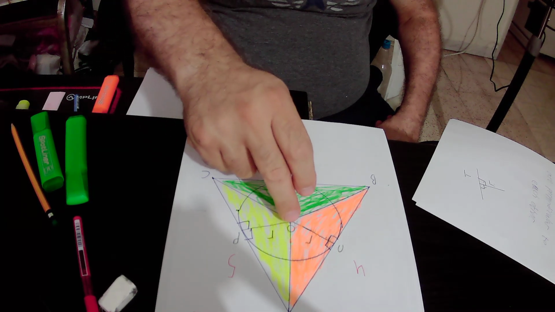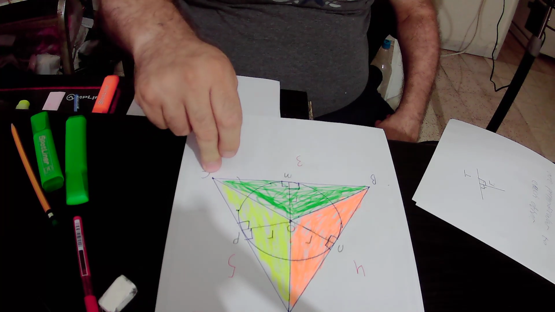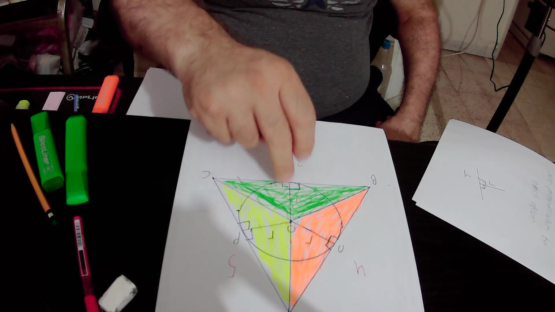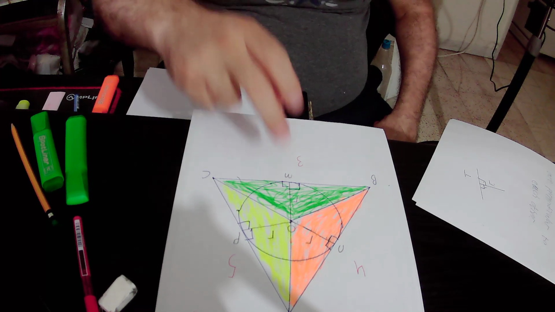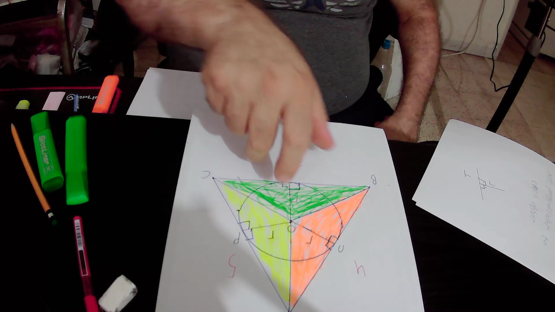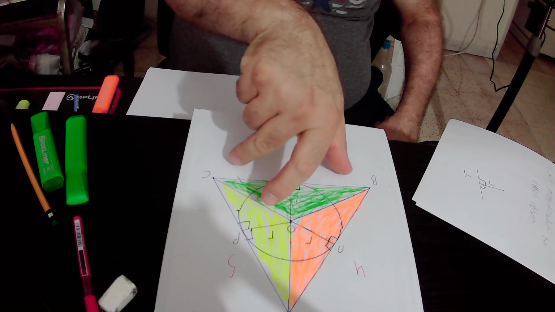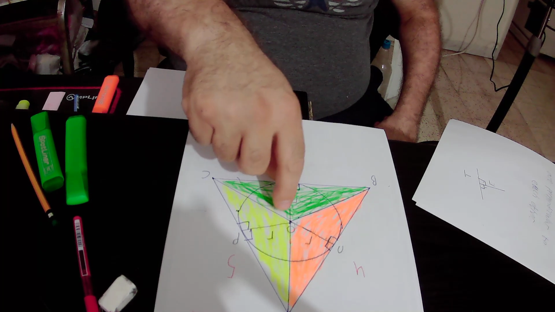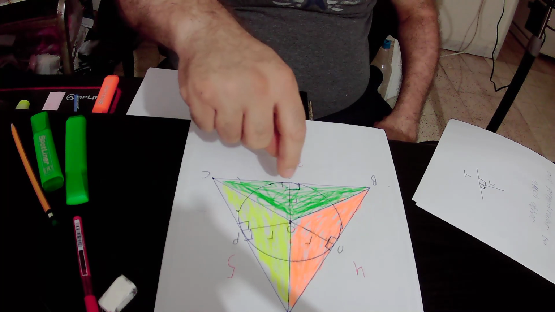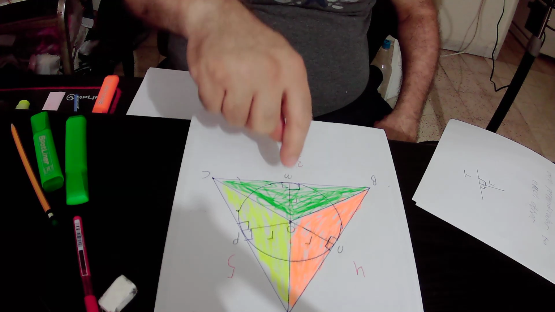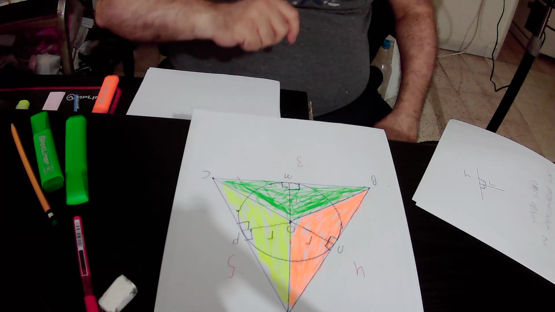That is to say, angle OMC equals 90 degrees and angle OMB also equals 90 degrees because the radius is perpendicular to its tangent. BC is tangent to the radius and the radius is perpendicular to its tangent. For that reason this angle is 90 degrees and this angle is also 90 degrees.